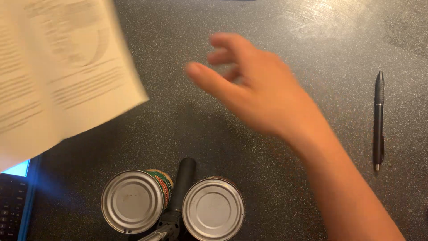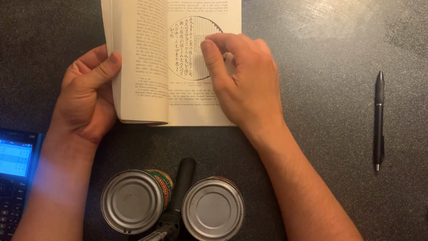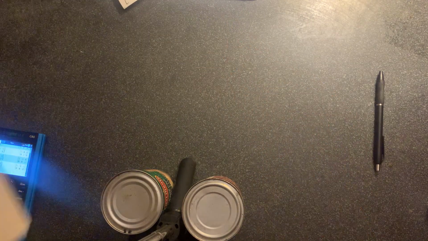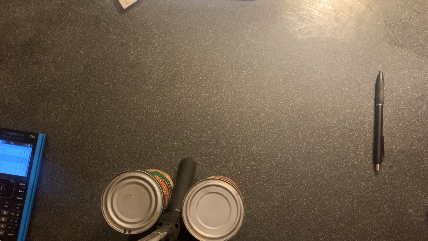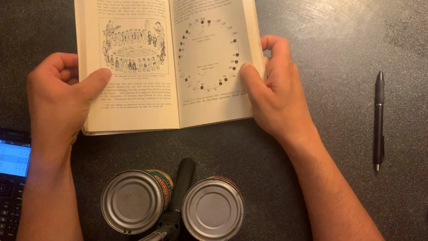Other than that, this is the crude way of understanding the area of a circle. And then you would have something like matrices and magic squares, magic circles. I'm trying to show you this little illustration of these people standing in a circle. Here we go. This is one of their puzzles. It talks about all these people.